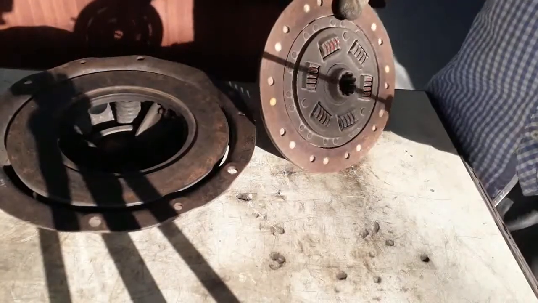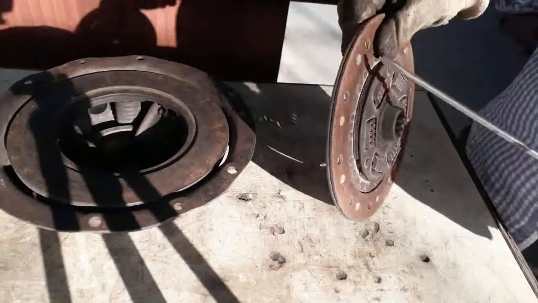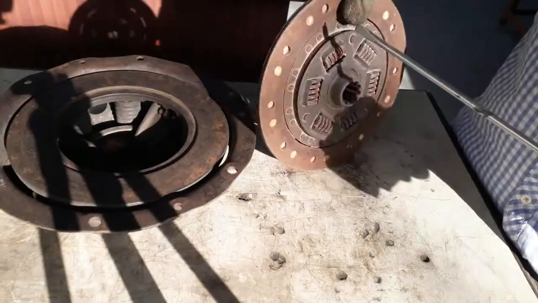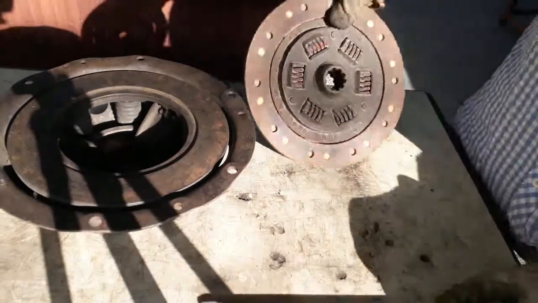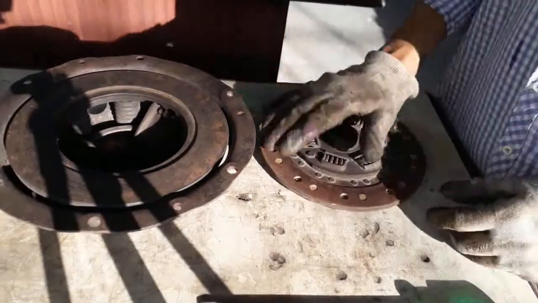And if you see, both liners are attached by the riveting process. So this is the whole process of the clutch friction base, and this is the pressure plate.